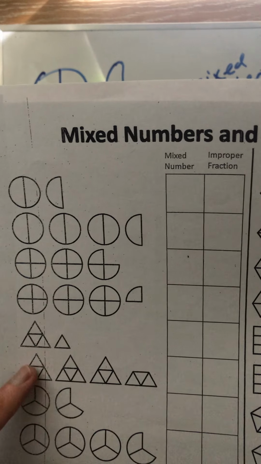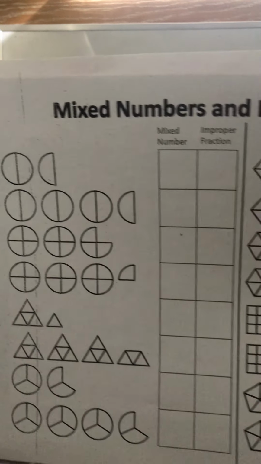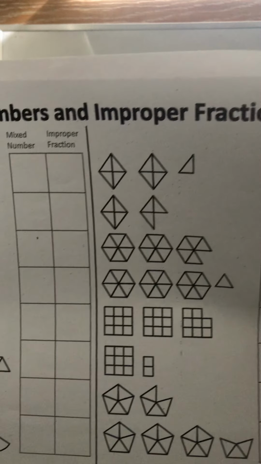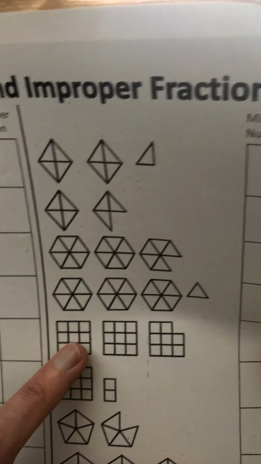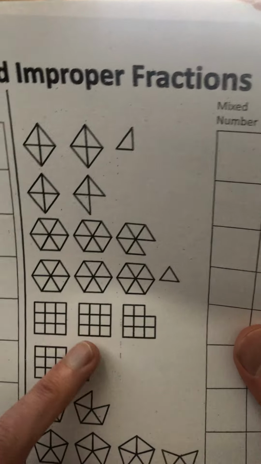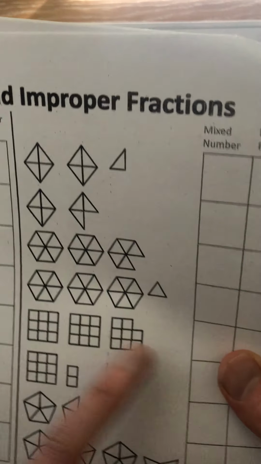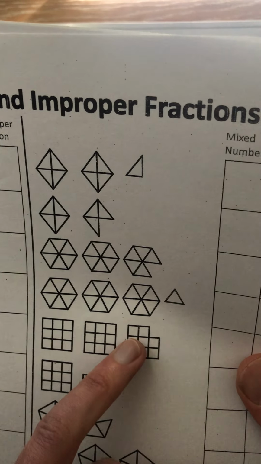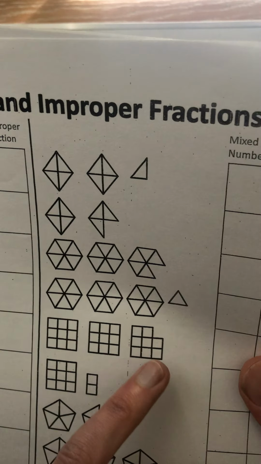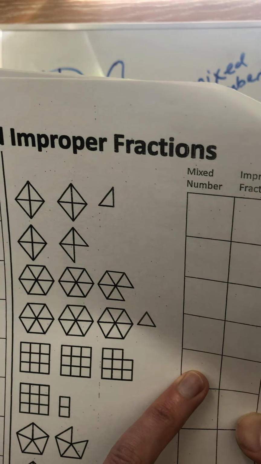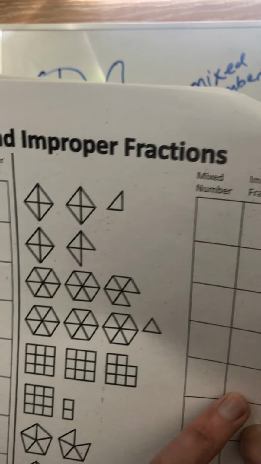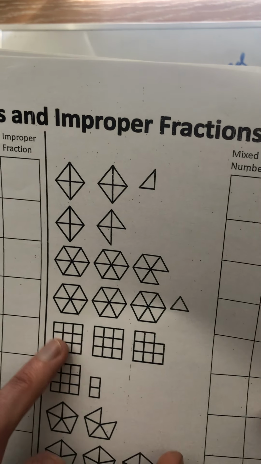Once you know what the whole looks like, then you know what the fraction's going to be. Some of these are not halves. Like this one over here, it looks like it's 1, 2, 3, it's ninths. So the whole is 1, 2, so 2, and then 1, 2, 3, 4, 5, 6, 7, 8 ninths, so 2 and 8 ninths. That's the mixed number. And then they ask, what's the improper fraction? Well, let's see. 9 ninths.